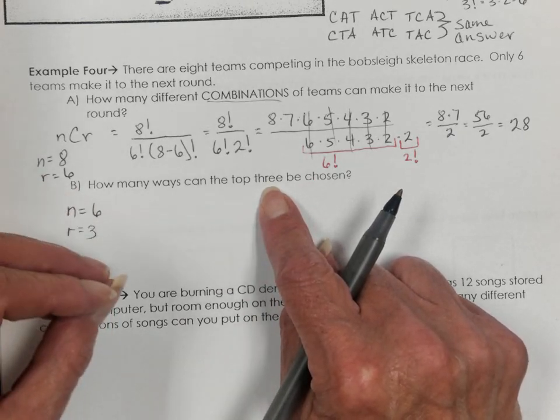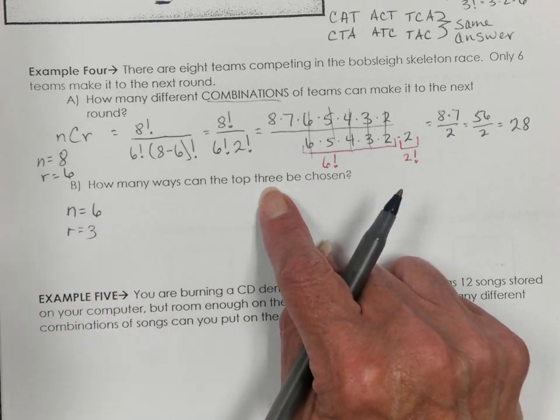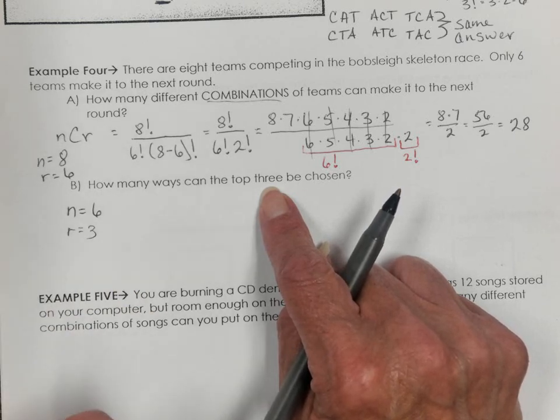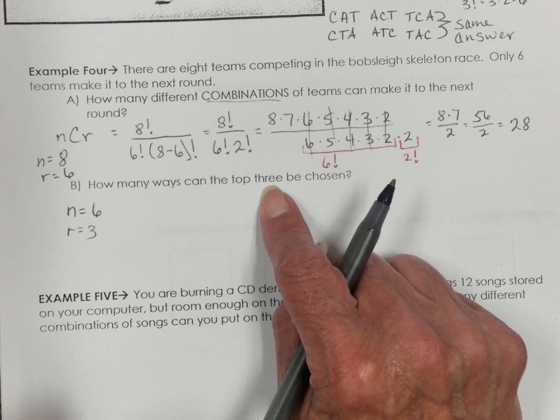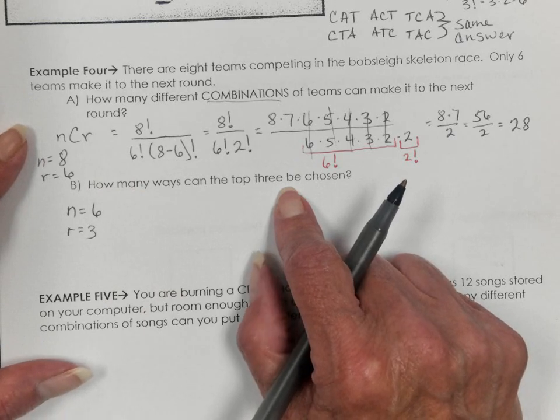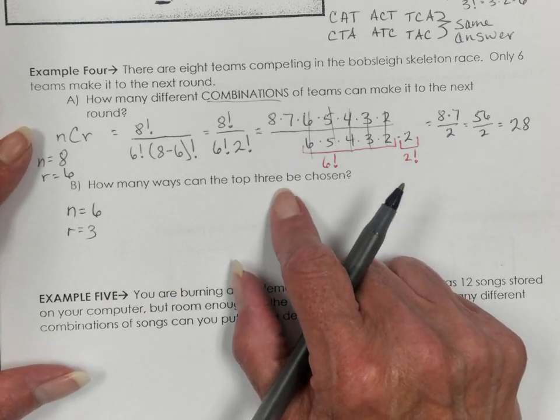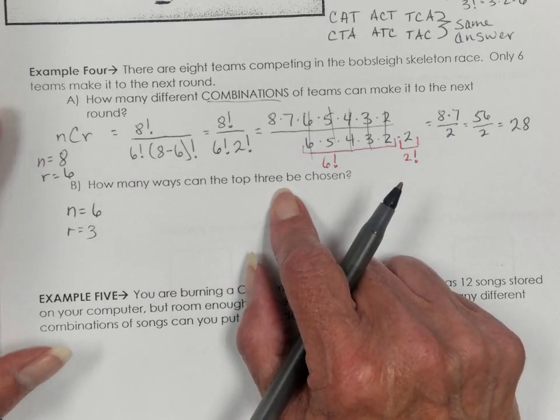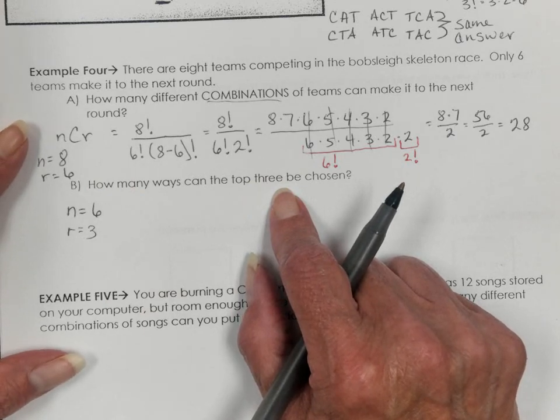We're just going to the round of 3, so it doesn't matter whether I advance first, second, or third, because I'm going to compete at this level. I just want to advance. So again, this is a combination because, again, I don't care if I advanced as slot 1, 2, or 3 because it's all the same.